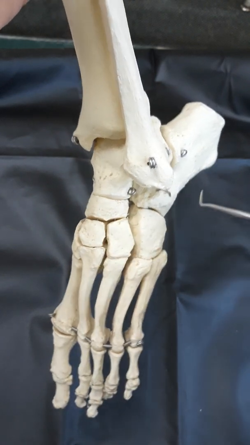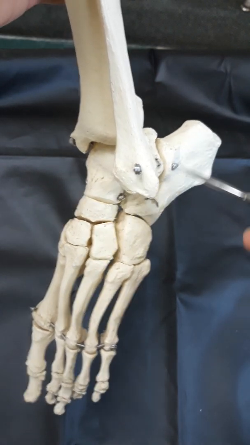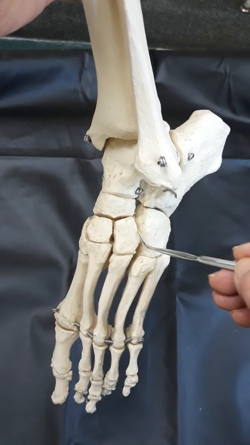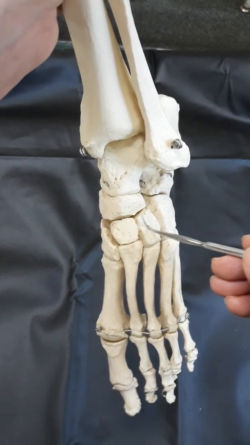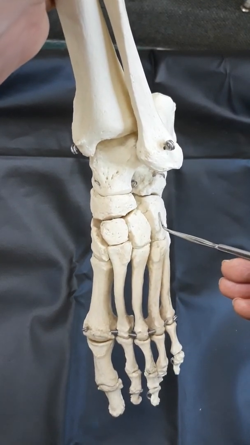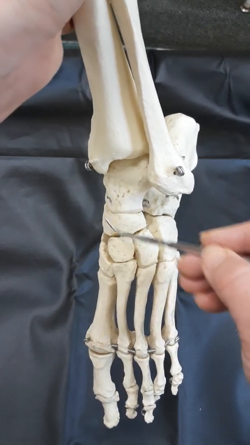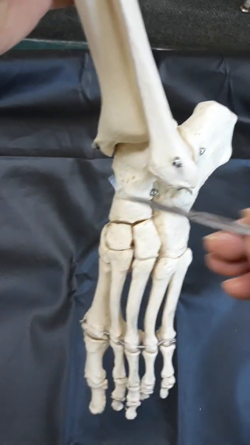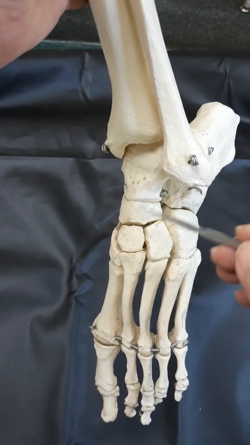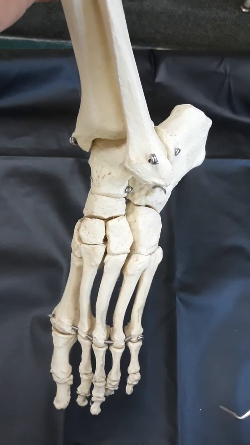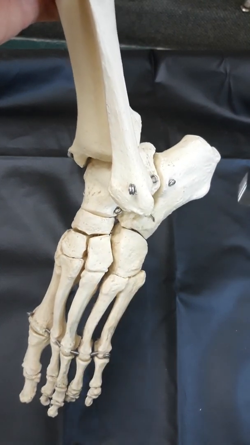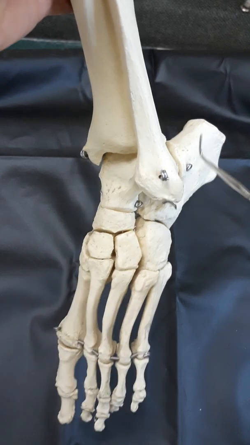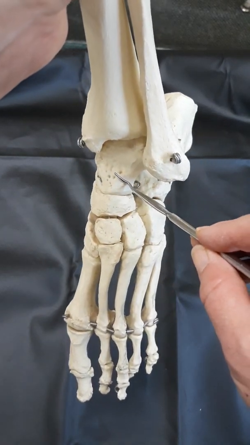The only two you need to know names for are the calcaneus and the talus. All these other ones, you don't need to know their names. You just need to know that these are tarsals. So the calcaneus and the talus, and then all of these little bones are all collectively called tarsals, but the only two you need to know the name of are the calcaneus and the talus.